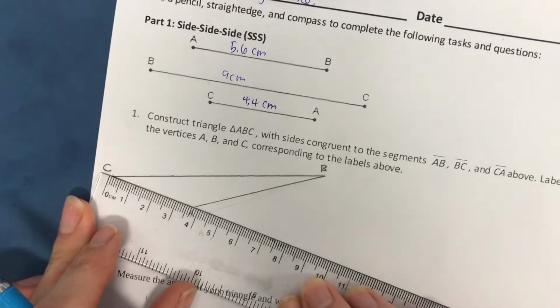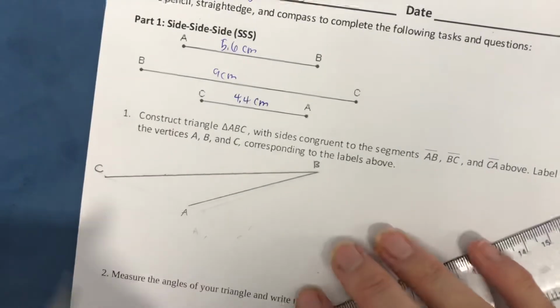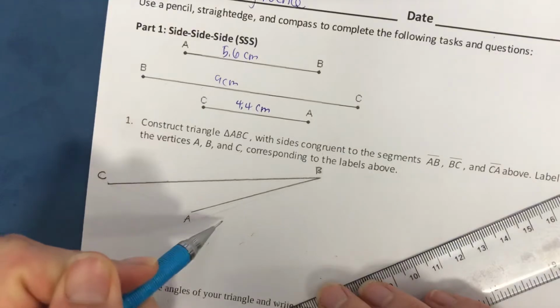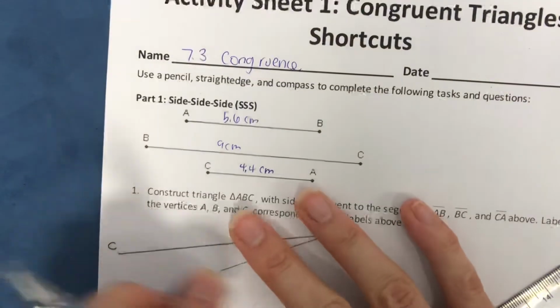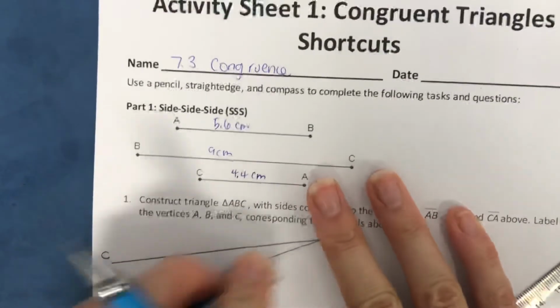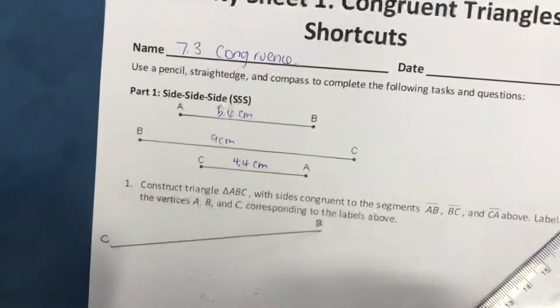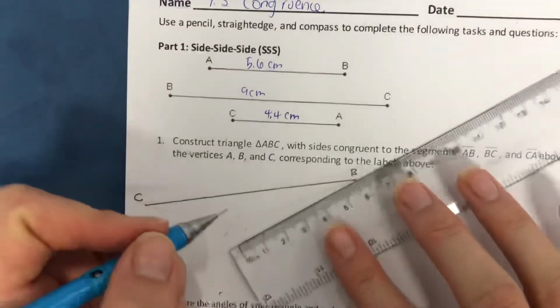So here's an example of what AB could be, 5.6, and then I could check, will I get 4.4? No, this is like 3.8. That tells me, oh, this angle was wrong. I need to drop down this line segment a little bit. So this is the trial and error part that if you're constructing this on your own, it might take you 2 or 3 times to get it right, but that's okay.